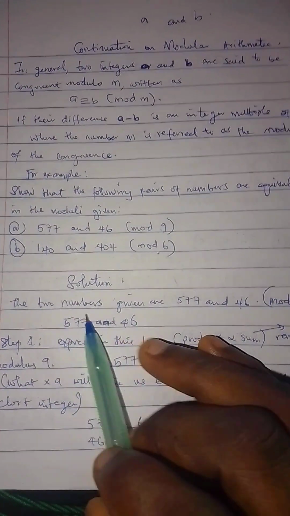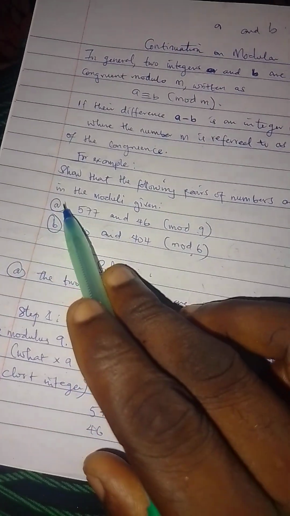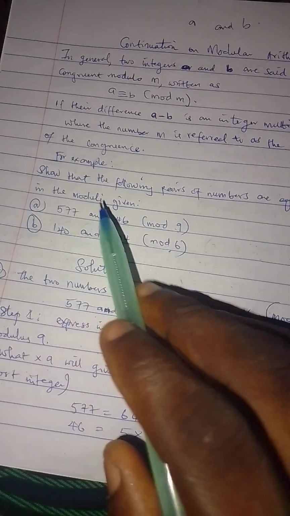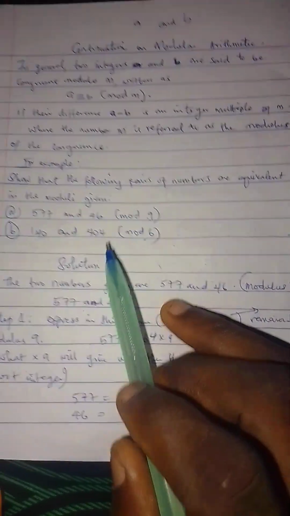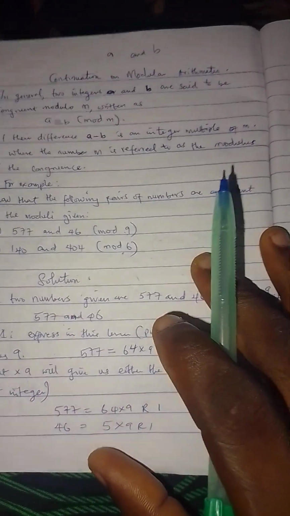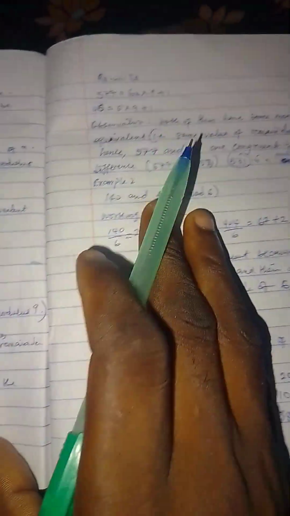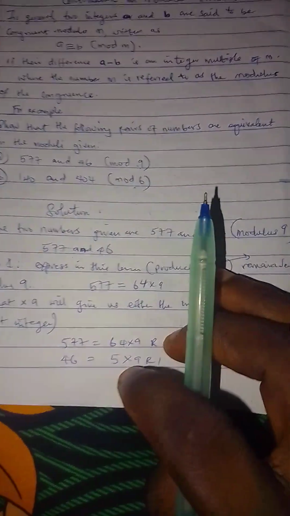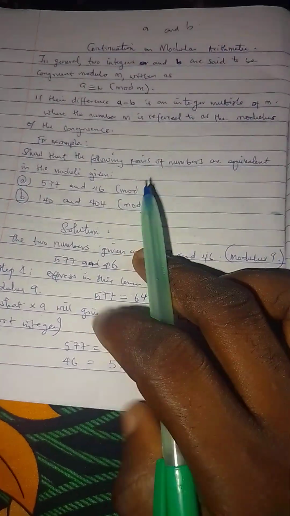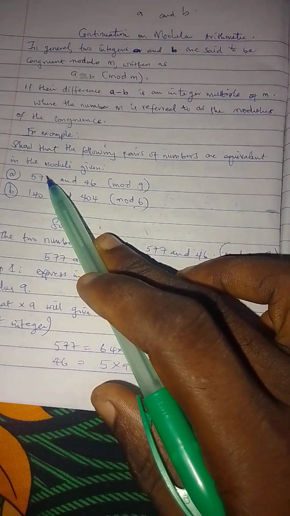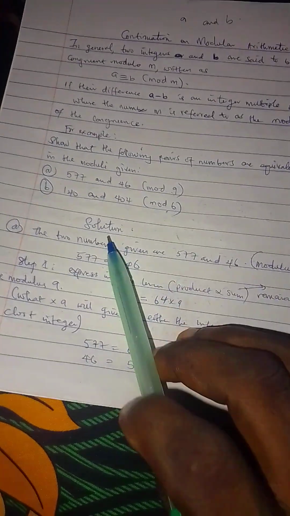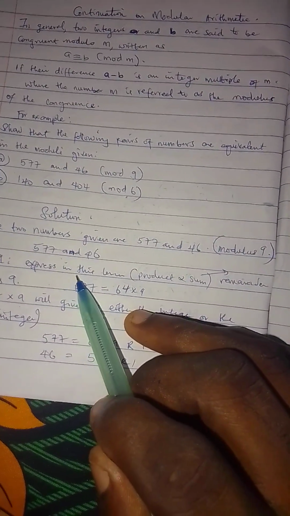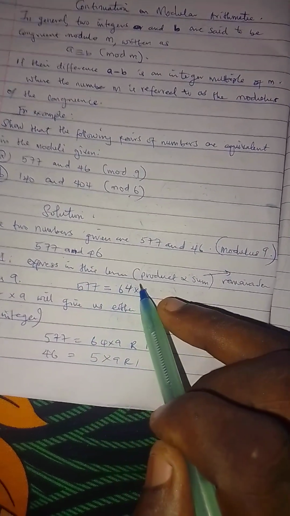Solution. The two numbers given in the first example are 577 and 46, and the modulus is 9. I'm going to use two methods to approach this. The first one is what I did here, and the second one is here. Let's start with the first one. What's the first thing you're expected to do to show that 577 and 46 are equivalent in mod 9? One, express as product and sum.